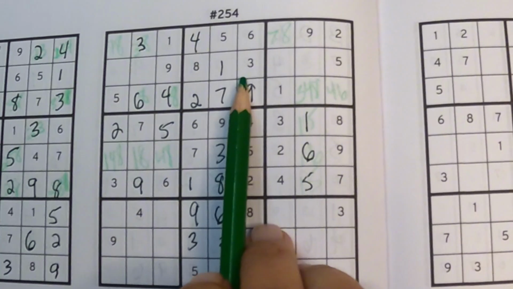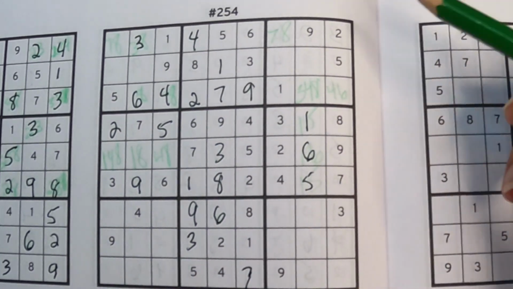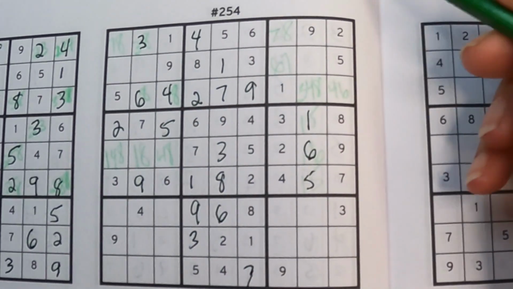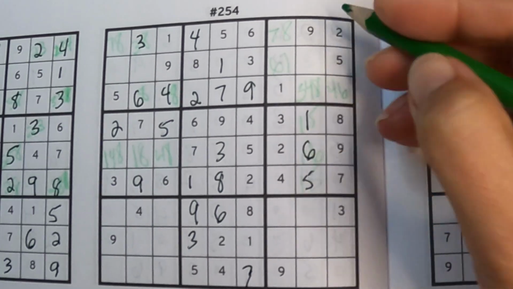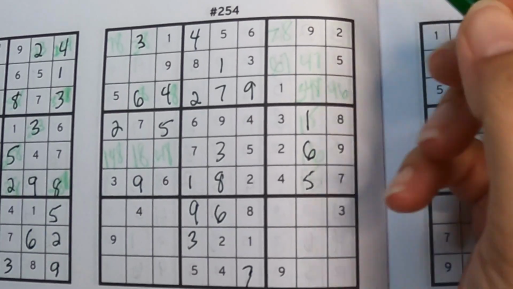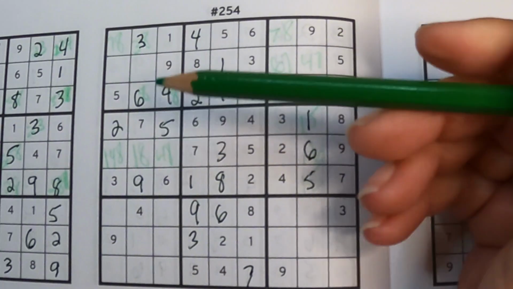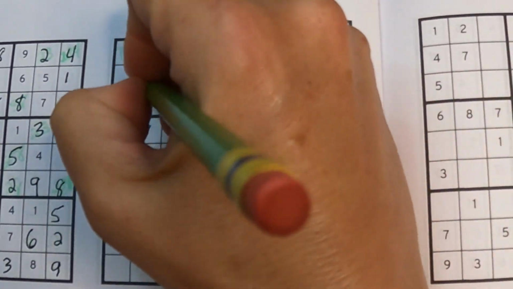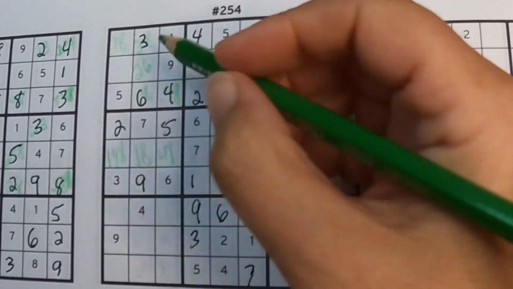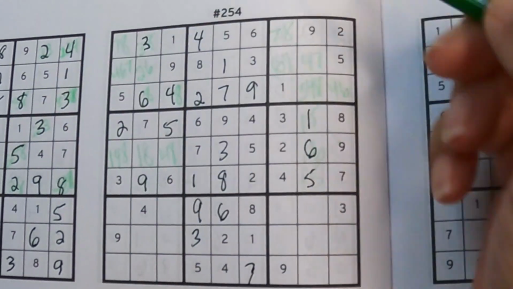If we look at this row, we're missing 2, 4, 6, and 7. We've got 2 and 4 here, so 6, 7. 2 and 6 here, so 4, 7. 4 and 7 here, so 2, 6. 2 here, so 4, 6, 7.